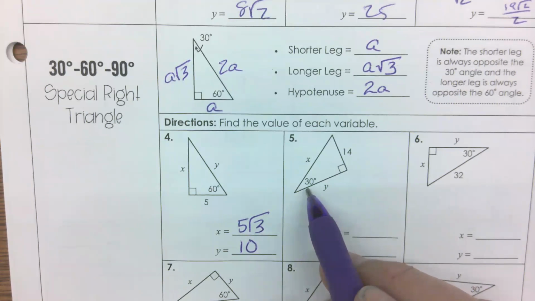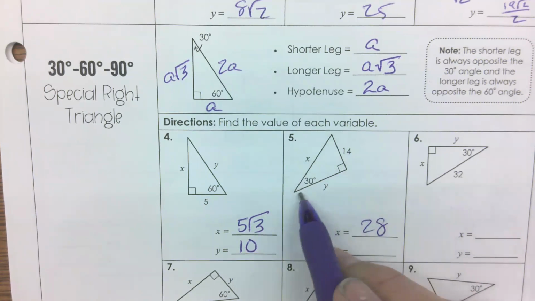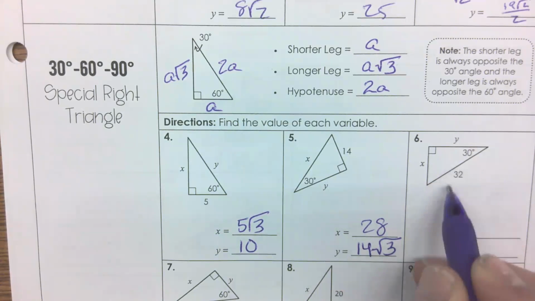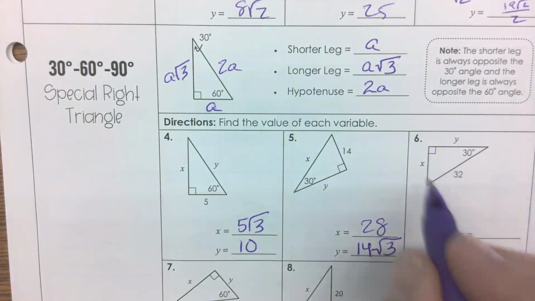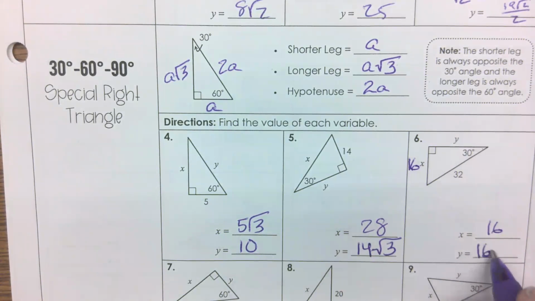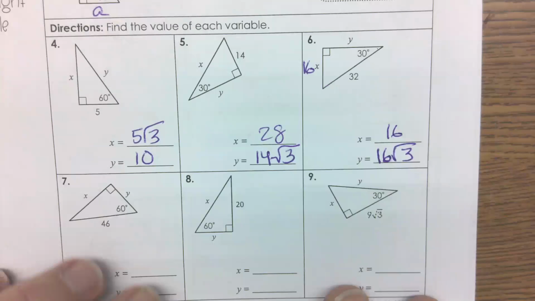Okay, what about number 5? The shortest leg is 14. So how long is the hypotenuse? 28. And what about this side? 14 root 3. Okay, let's throw a twist at you here, number 6. Now the hypotenuse is 32. So how big is x? Good. And if x is 16, how big is y? Very good. You guys getting this? What about number 9?